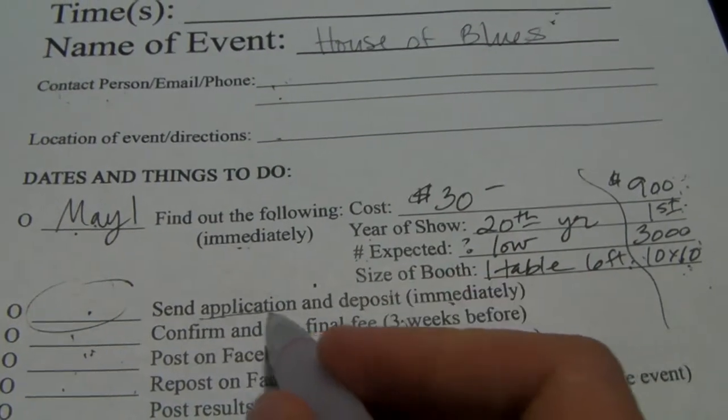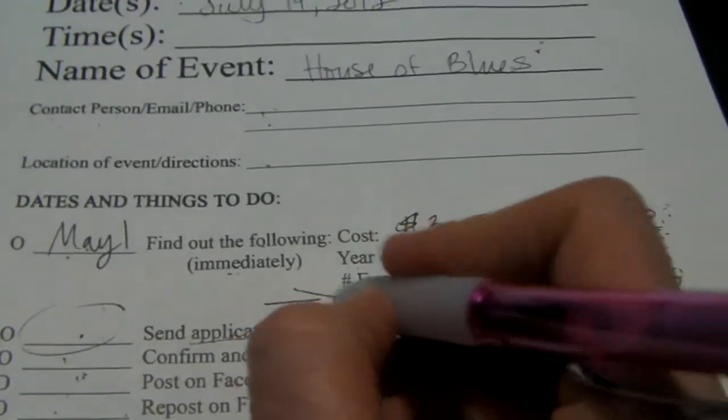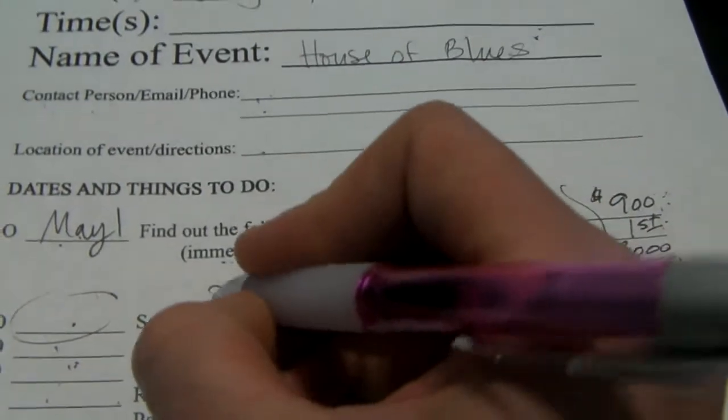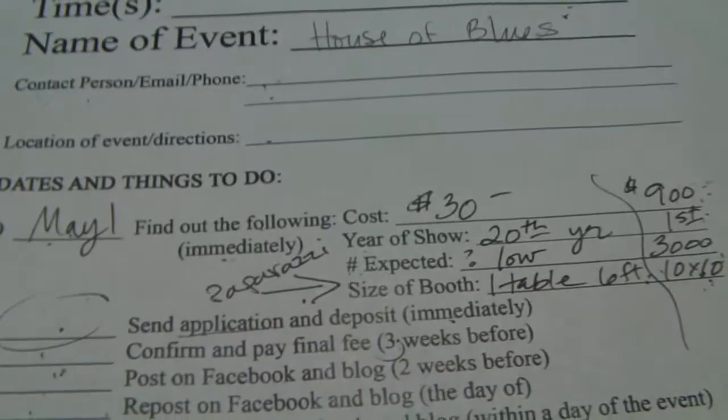In doing this, when you send the application or when you call them and find out, I'm going to add this: you need to find out if there's a paparazzi person already. You're only allowed one paparazzi person per event.